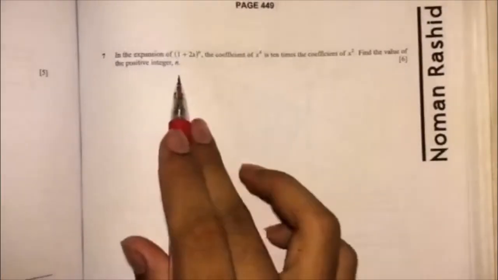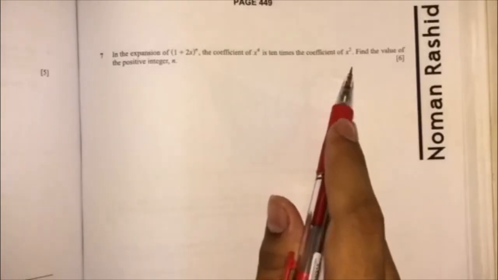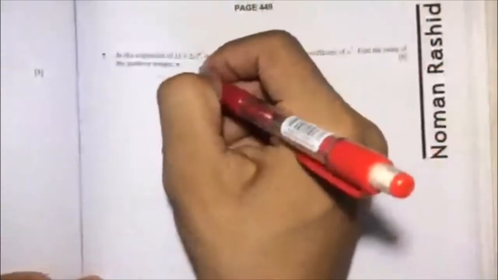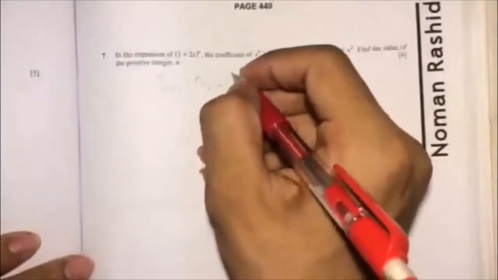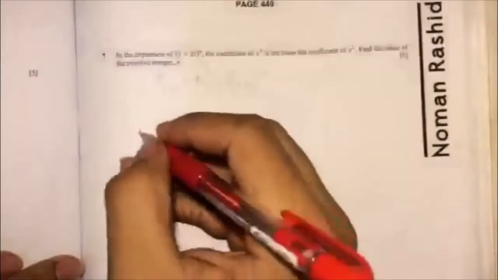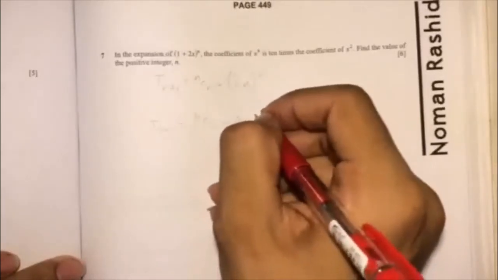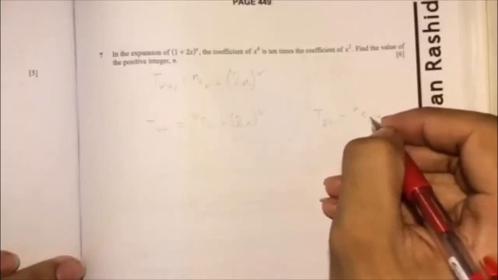The next question is, in the expansion of (1 plus 2x) whole power n, the coefficient of x to the power 4 is 10 times the coefficient of x square. Find the value of the positive integer n. The general formula for the term will be t r plus 1 equals nCr into, as a is 1 that wouldn't make any difference, so we'll leave that, into (2x) whole power r. Now for the term in x to the power 4, r will be 4, so t 4 plus 1 equals nC4 into (2x) whole power 4. And for the term in x square, r will be 2, so nC2 into (2x) whole square.